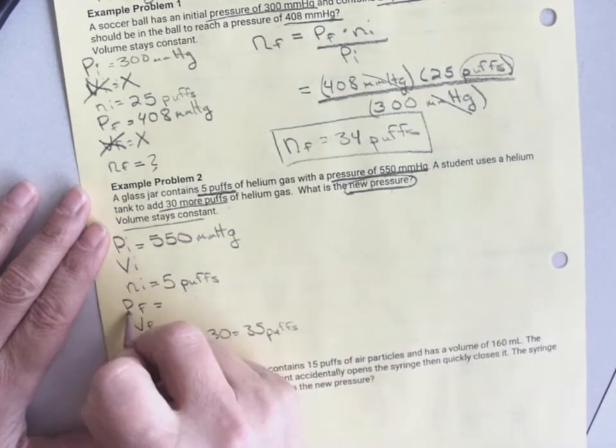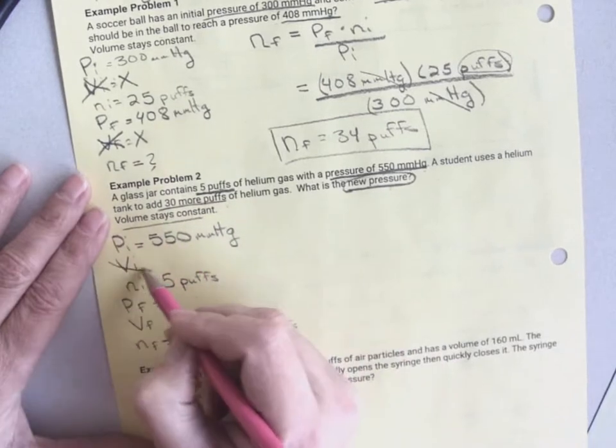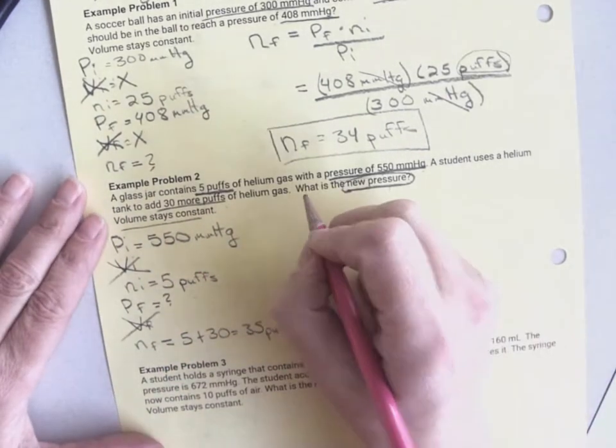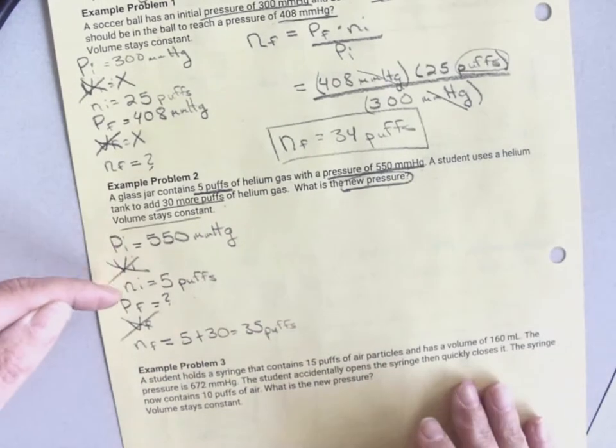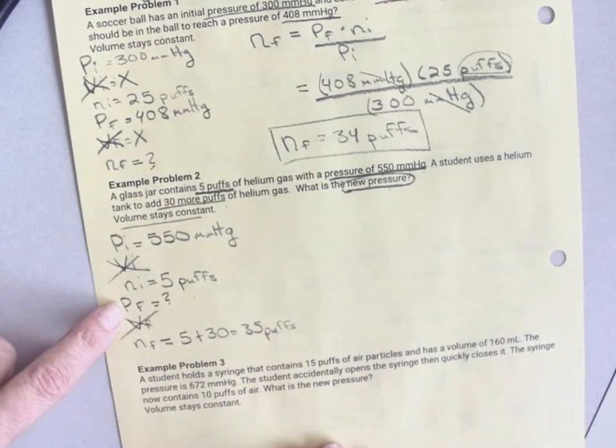All right, and then what is the new pressure? So that means we're trying to find out the final pressure. That's our question mark. Volume stays constant, so we just cross it off. We don't need it. All right, we have PI, we have NI. We don't know PF, but we do know NF. So this time we're solving for PF.